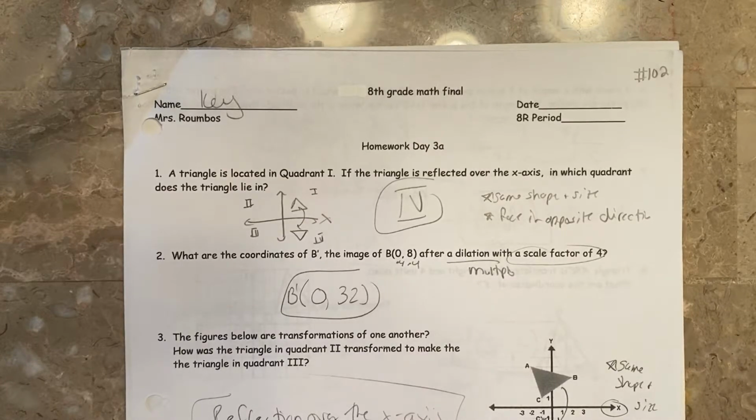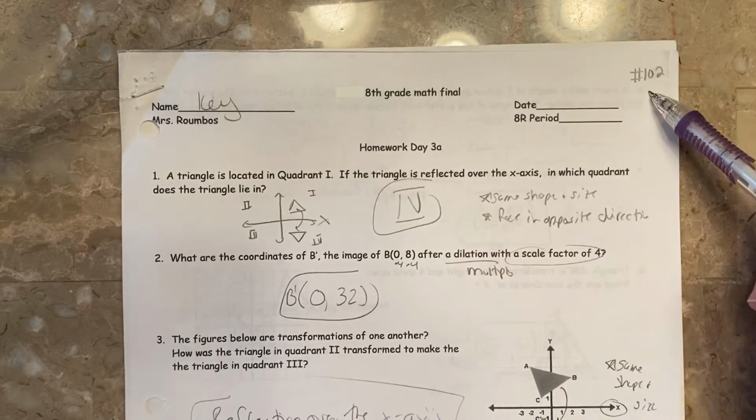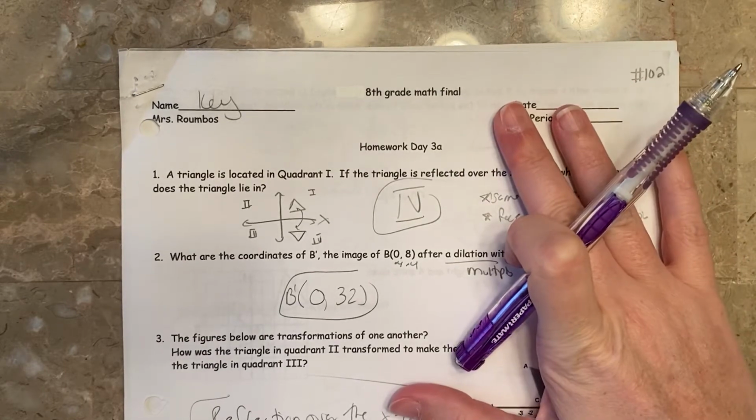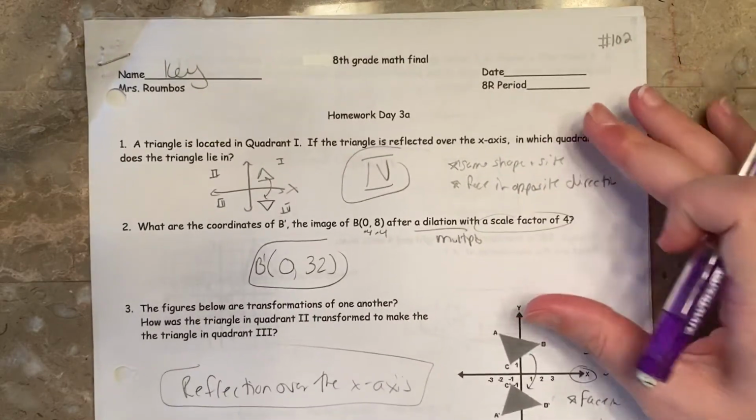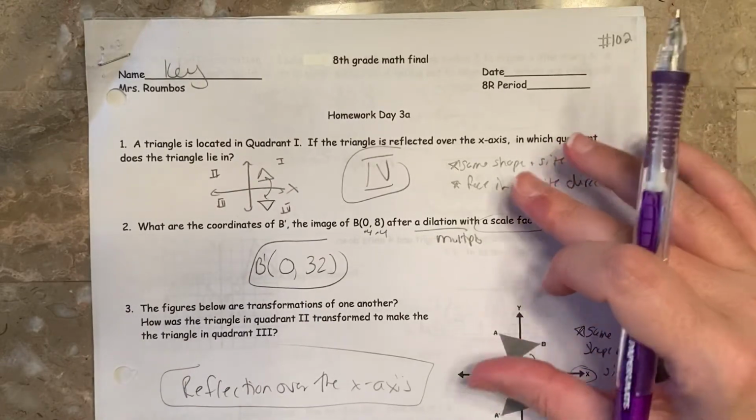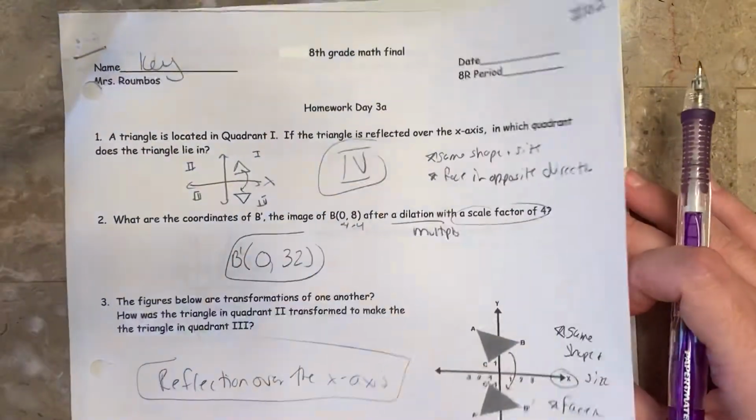This is a video to go over homework day 3A, which is number 102. Please make sure you post this on Google Classroom so you get credit for it. So this is the homework that goes over day 3A, and then it also has some of the day 2 in it so you can practice. So let's see how you did.